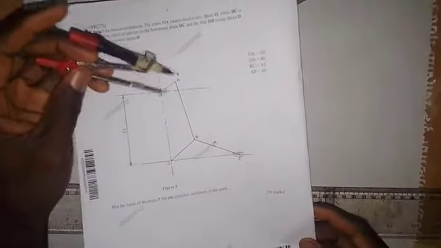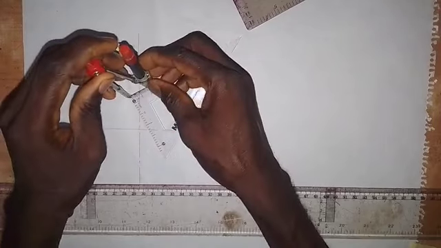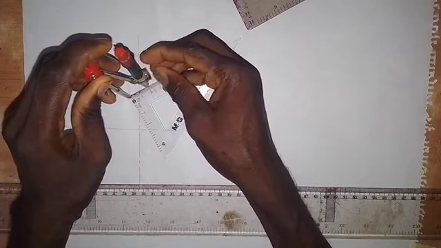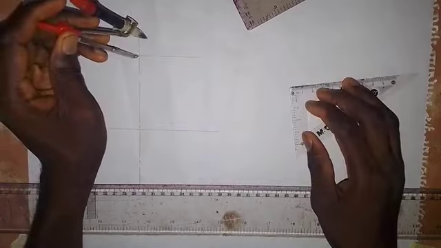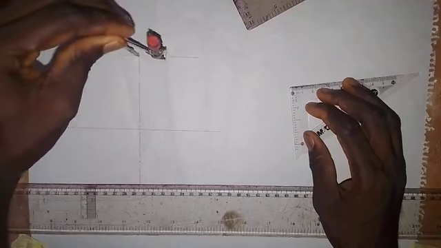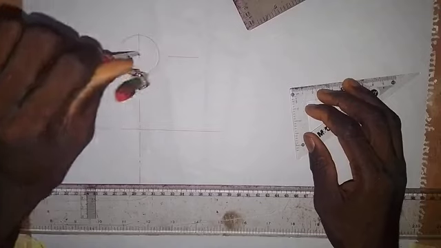The next thing that I'm going to do is to draw a circle. For OA, the radius is 20 millimeters. So I'm going to draw a circle of radius 20 millimeters. So this is 20 millimeters here. Putting the pinpoint of the compass here, I draw a circle like this. So here we have the circle.